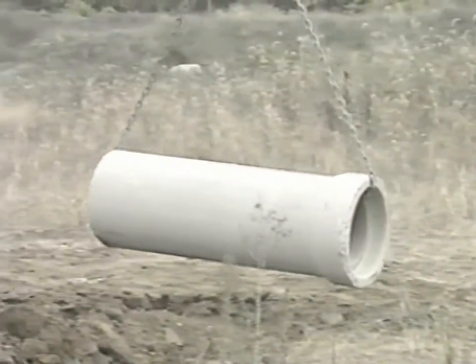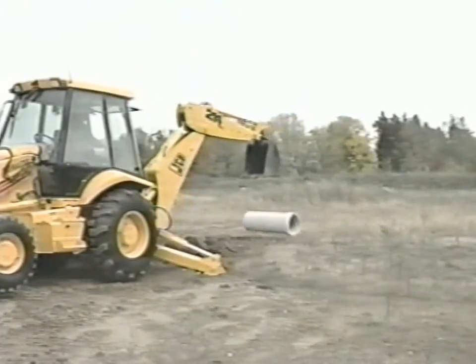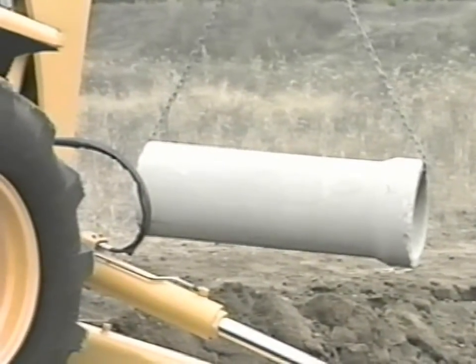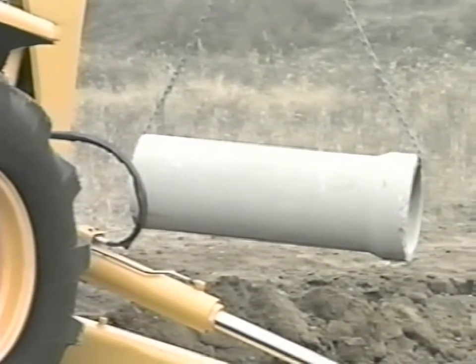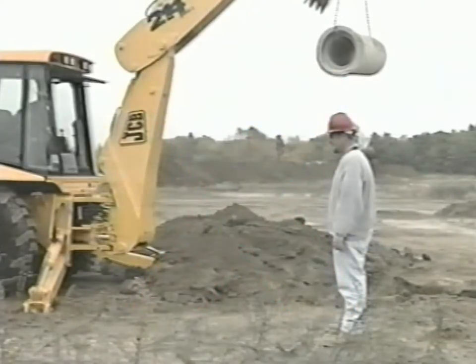Be sure the load is properly balanced and move slowly so it does not sway or swing around. Lift the load only as high as necessary to avoid obstacles. Never allow anyone beneath a suspended load, and don't leave a load hanging. Lower it to a stable surface as soon as possible.